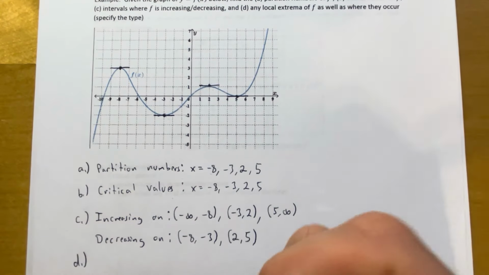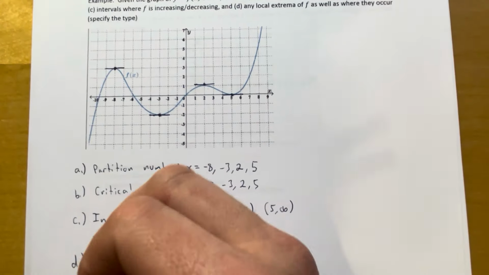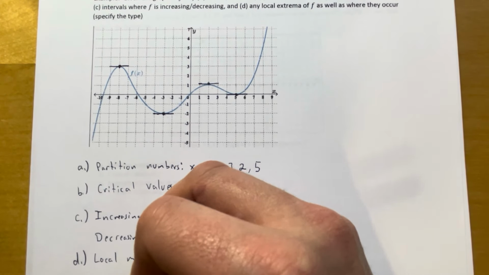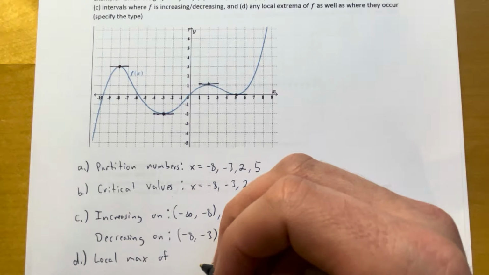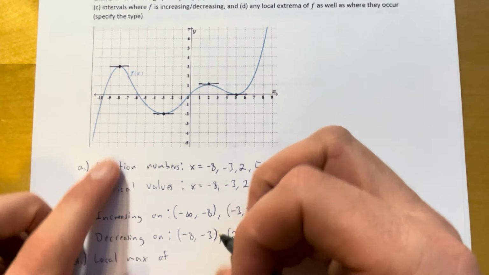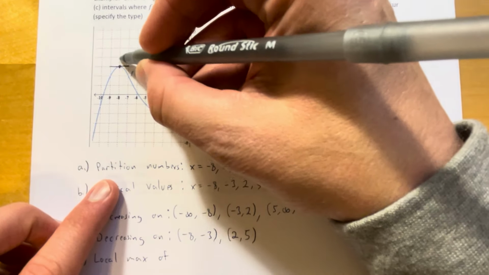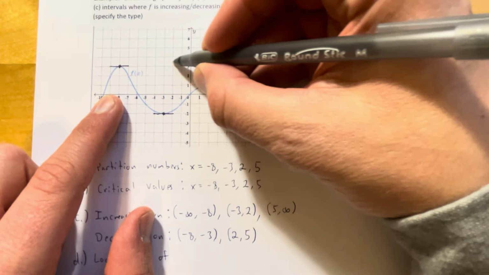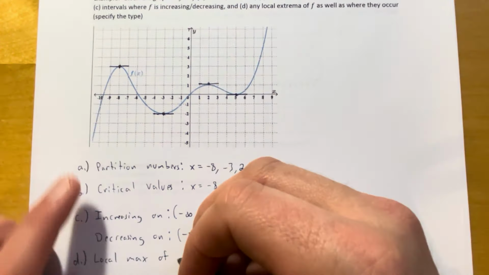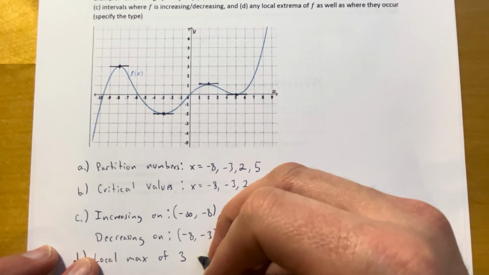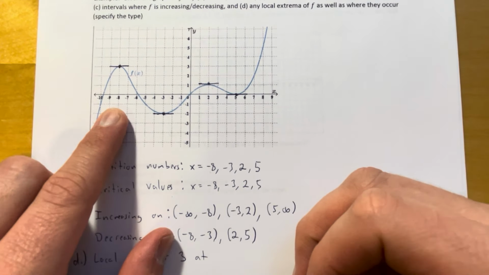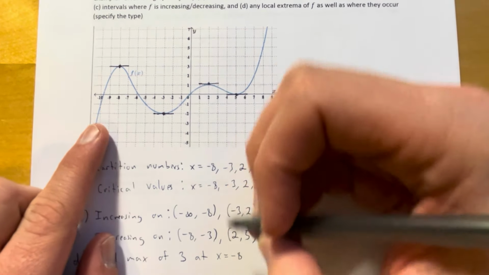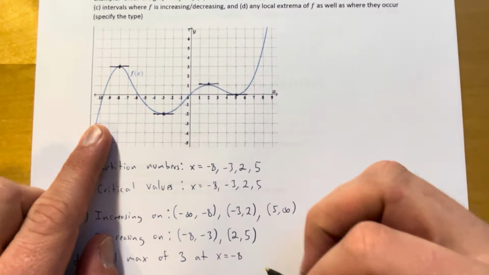So looking at the graph itself, I have a local max of what? So I have one here. Notice it's a maximum because in this little interval here, it's the highest point. And remember, the maximum itself is the y-coordinate of that point. It's the 3. So I could say local maximum of 3 at x equals -8. Remember, the at part is the x value of that point.